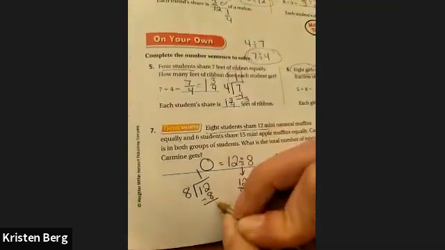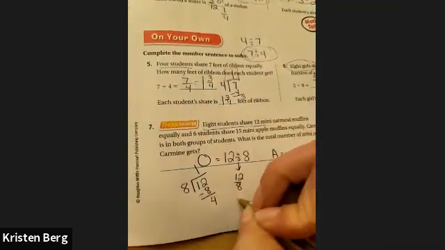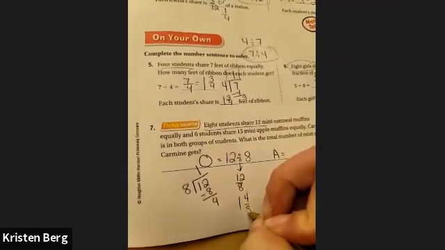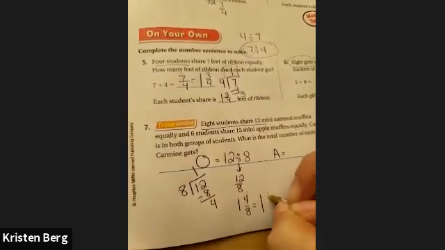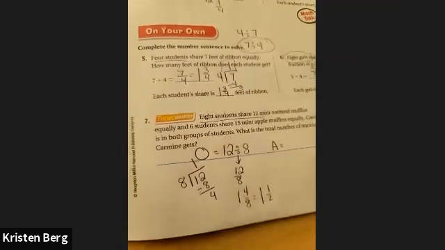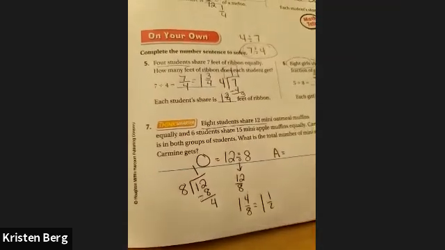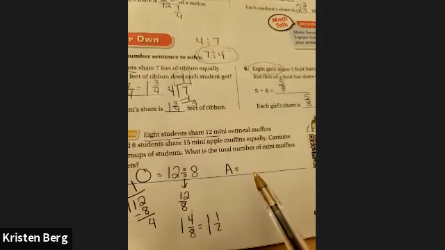How many 8s go into 12? That would be only 1. And then when you subtract it, that would be 4. So this one would be 1 and 4/8, which is also known as 1.5 oatmeal muffins. But then we're going to come over here.